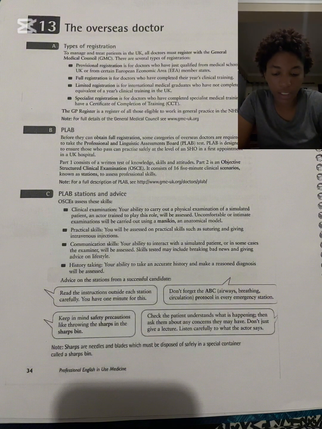PLAB is designed to ensure those who pass can practice safely at the level of an SHO in a first appointment in a UK hospital. Part 1 consists of a written test of knowledge, skills, and attitudes.